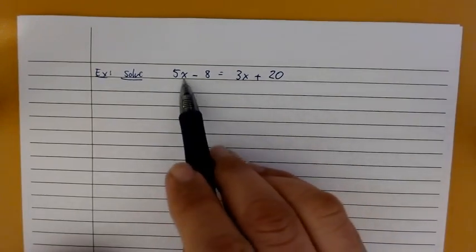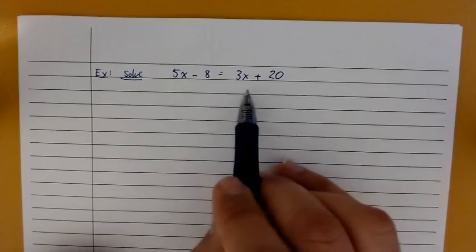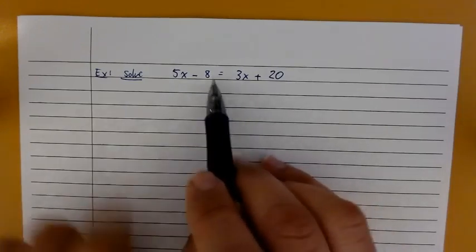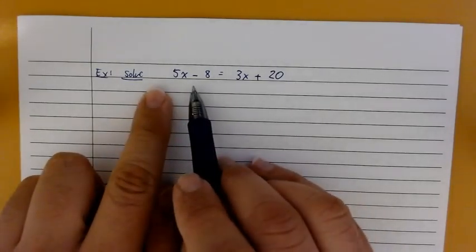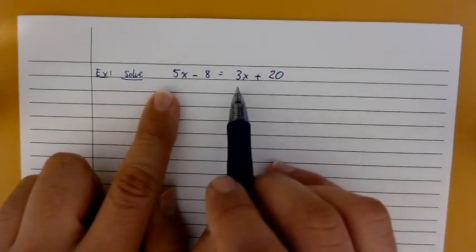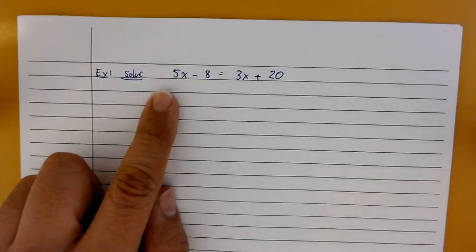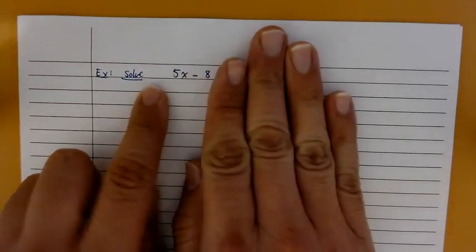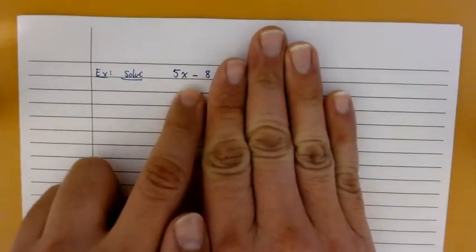Okay? Now here, this is still a linear equation, okay? But you notice that your variable appears on both sides of the equal sign. If they were on the same side of the equal sign, they'd be like terms and you could combine them. But here, these are not like terms. Why? Because like terms are in a single expression.